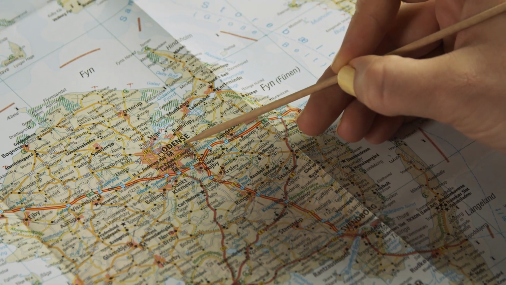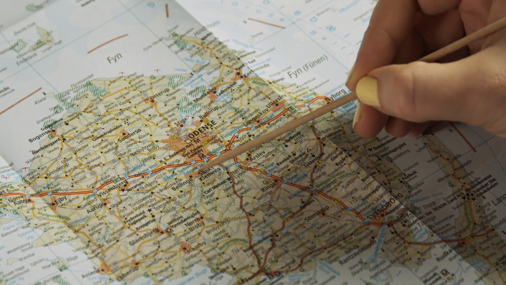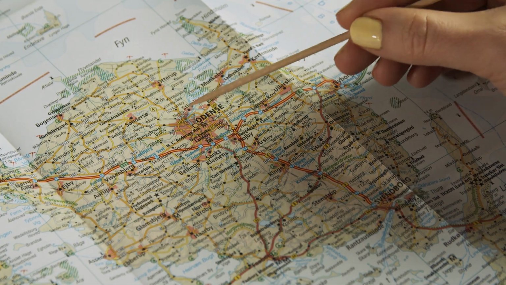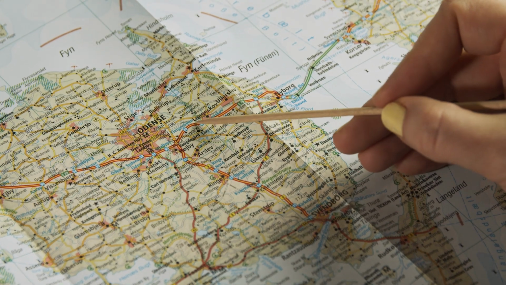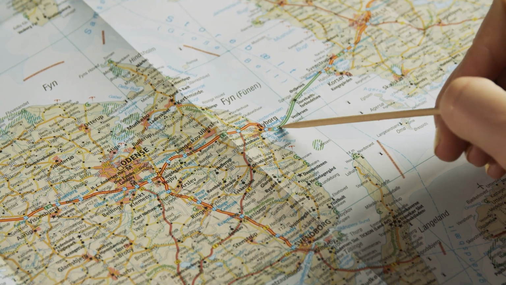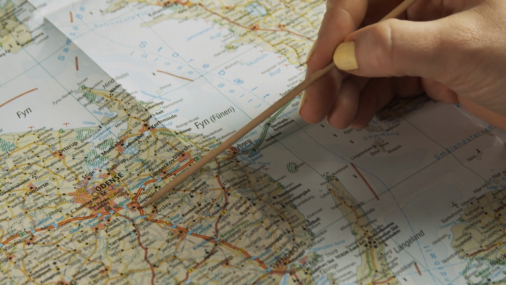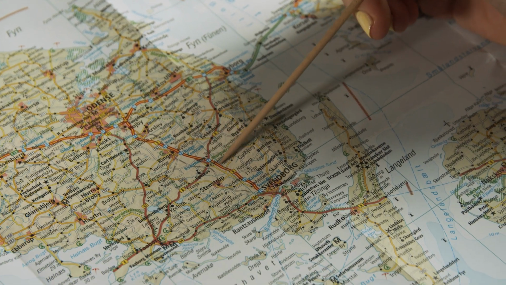So here this island is Fyn with Odense right at the center. And of course we can go back towards Jutland and Copenhagen. But we can also take a little trip south.